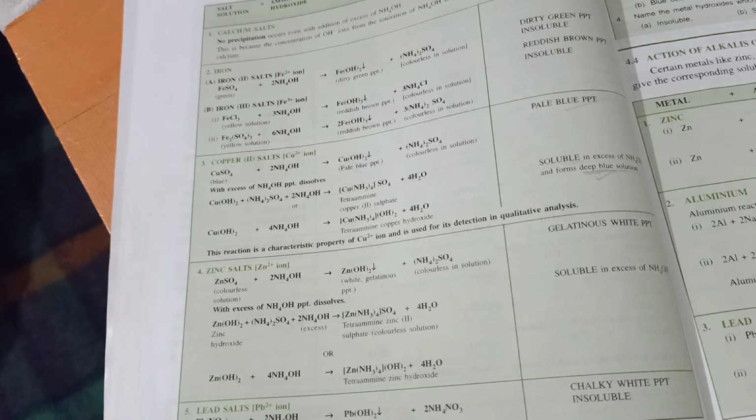We also learned that these reactions can be used to distinguish between sodium hydroxide and ammonium hydroxide, or in other words, these two reagents can be used to differentiate between different types of metallic salts.